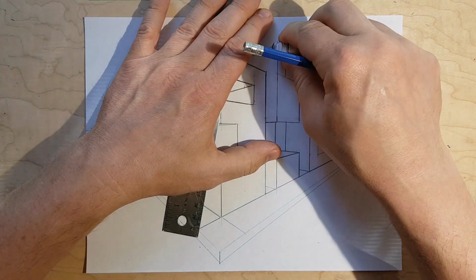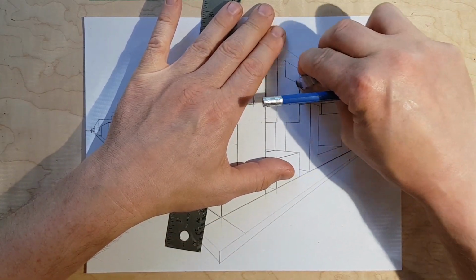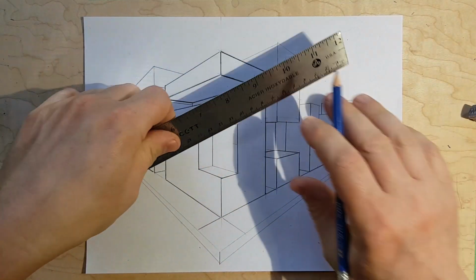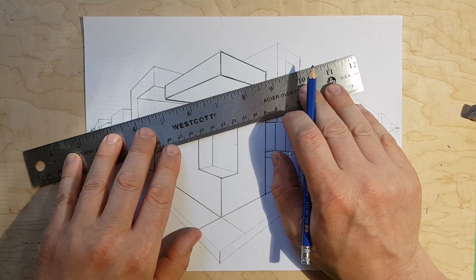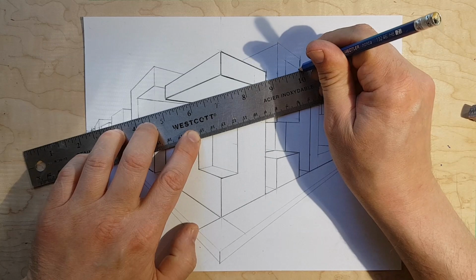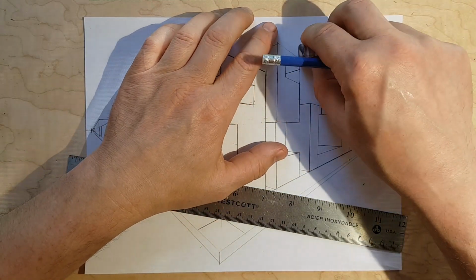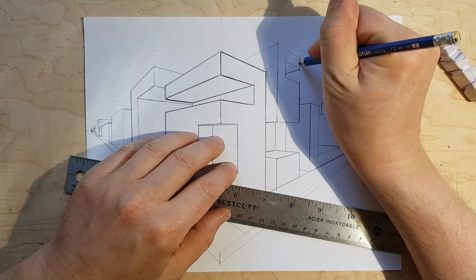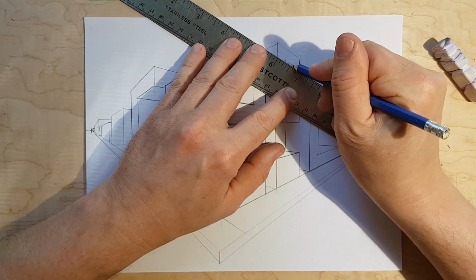I'm going to erase these lines. I'm going to erase that line. Now, come from this vanishing point. Bring that over. And that's it. That's all you've got to do. See how easy that was to cut that section out of there?